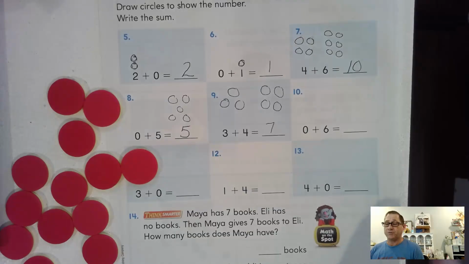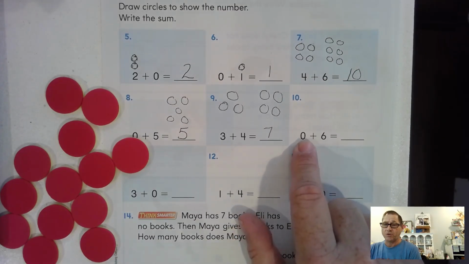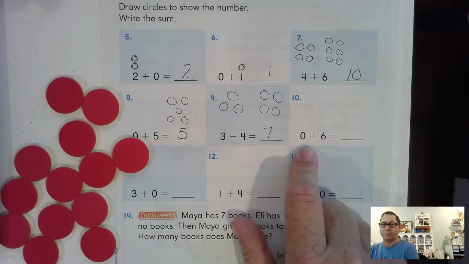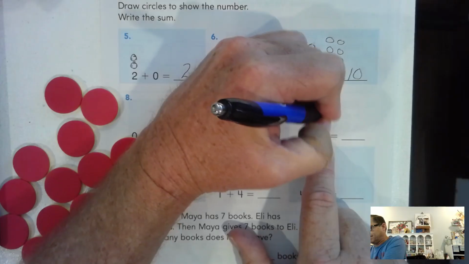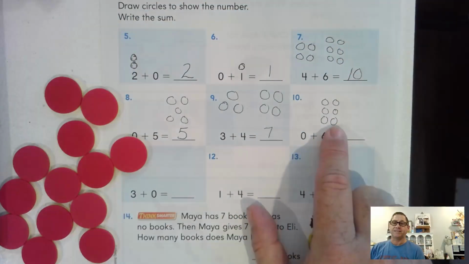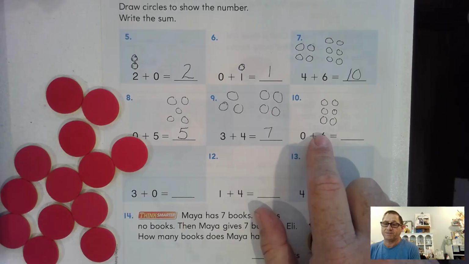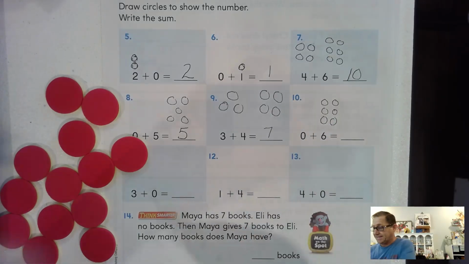Okay, if you need to use the counters, go ahead and continue using the counters. 0 plus 6 more. So I'm not going to put anything for the 0, right? But for 6, I'm going to draw 6 circles. The 6 circles represent 6 counters. Okay, so 0 plus 6 more is 6.